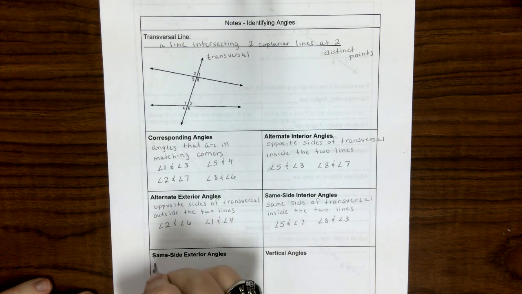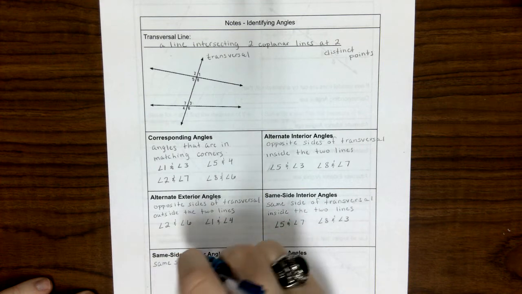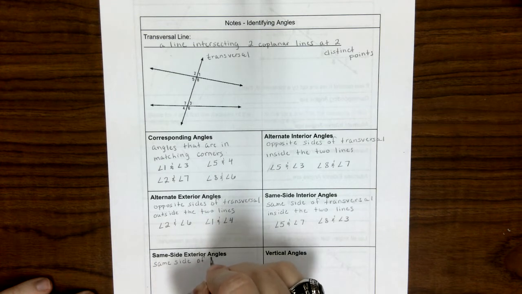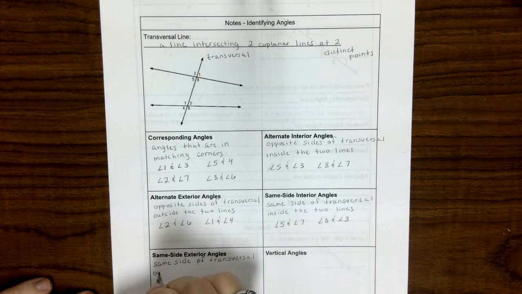And then same side exterior. Same side of the transversal. And these are outside.